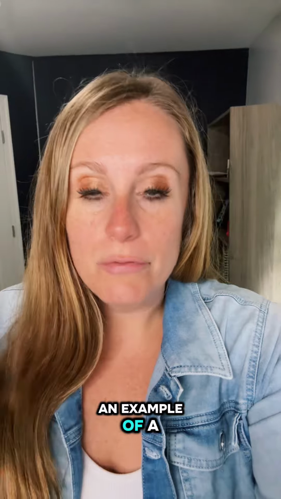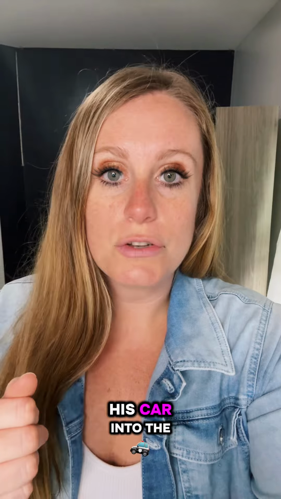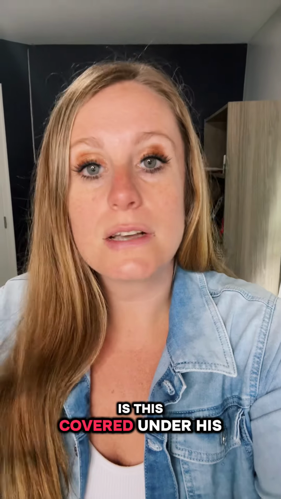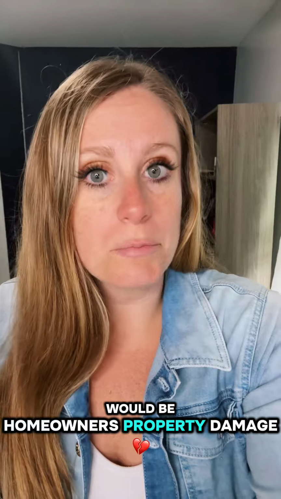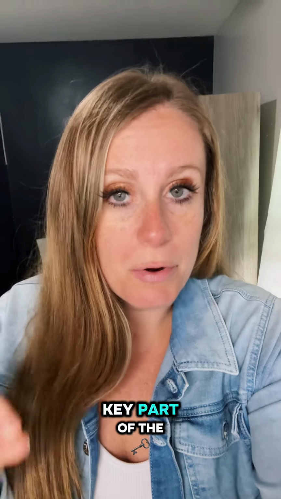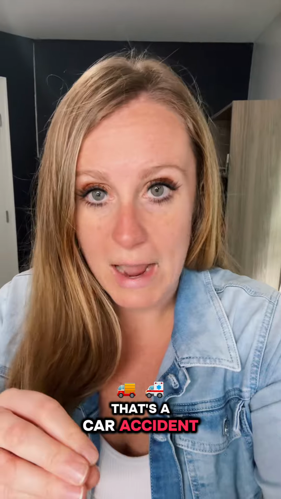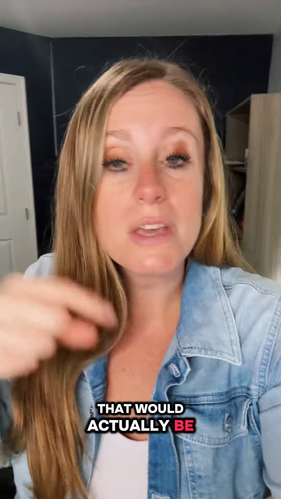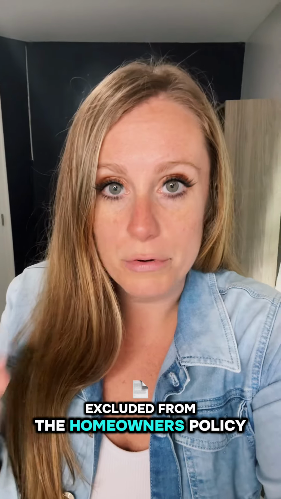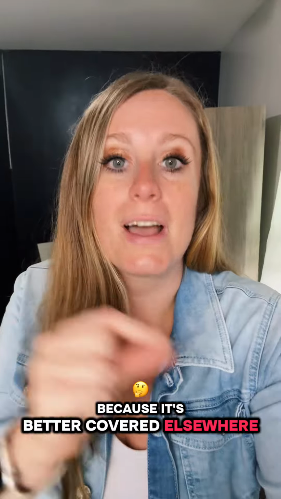So I'll give you an example of a classic trap. Let's say the question says, John's son drives his car into the neighbor's house. Is this covered under his homeowner's policy? You might read that and think, yeah, that sounds like it would be homeowner's property damage. But you missed the key part of the question, right? That's a car accident. So that would be covered under auto liability. So that would actually be excluded from the homeowner's policy because it's better covered elsewhere.